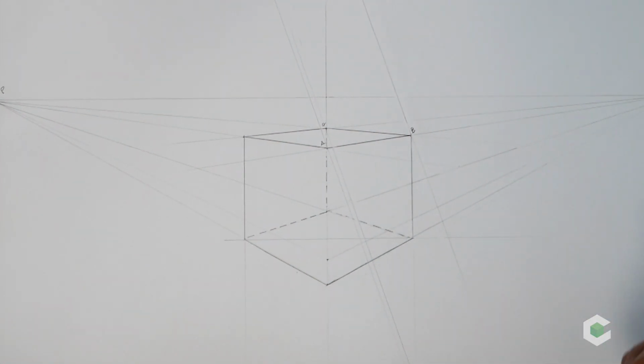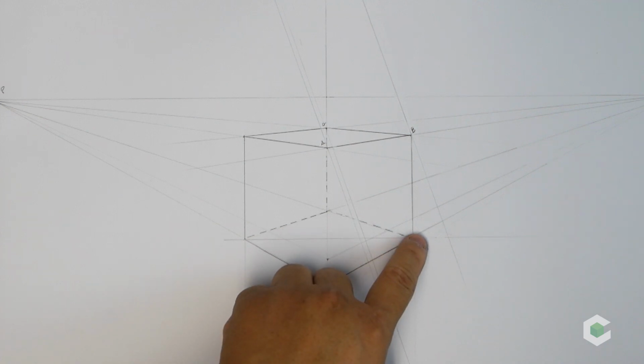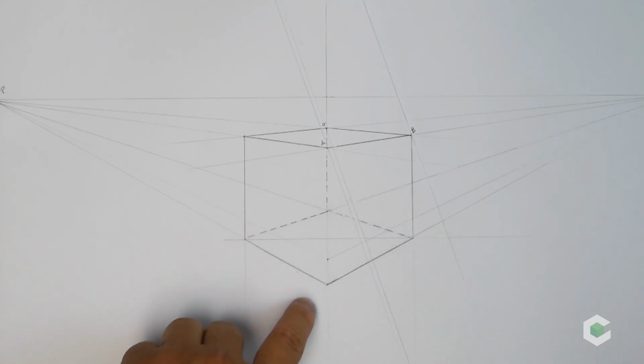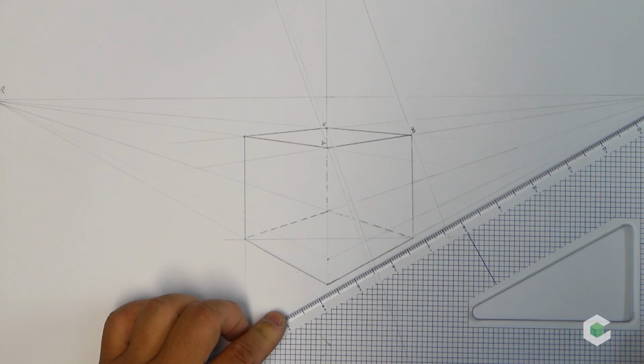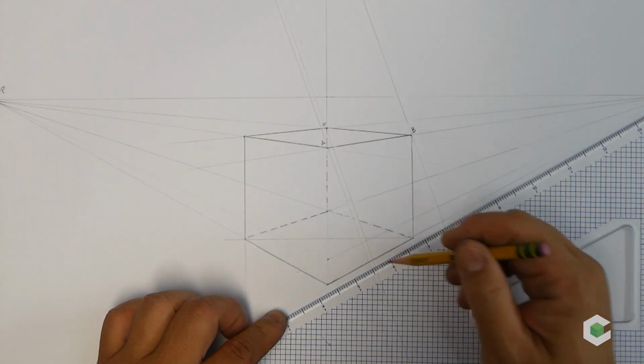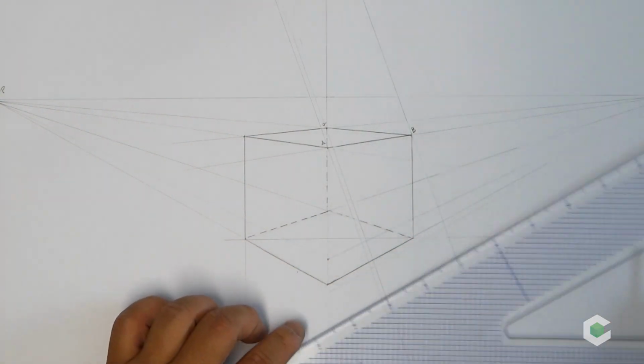The next step is to draw a line parallel to this baseline right here. I want to keep it fairly close. I'm going to draw a light line right there.